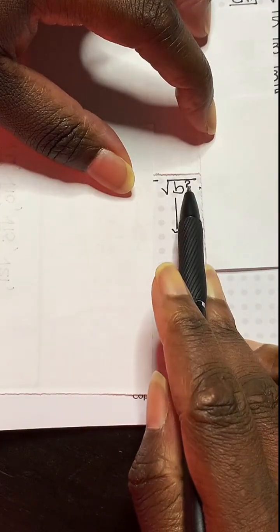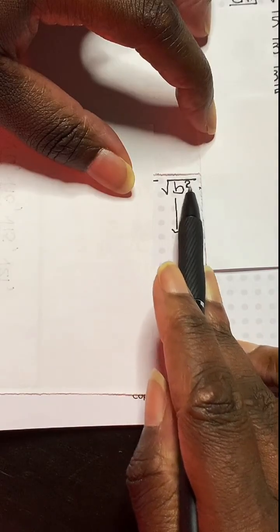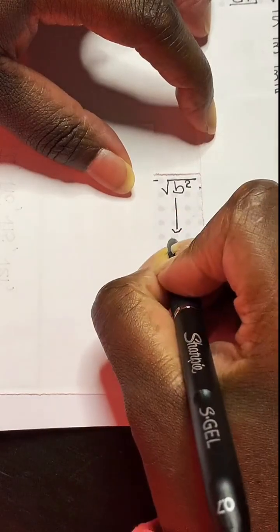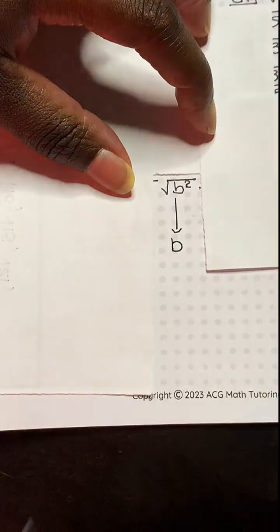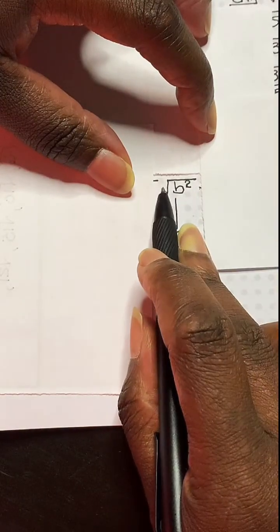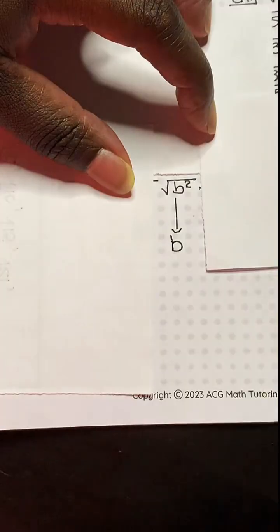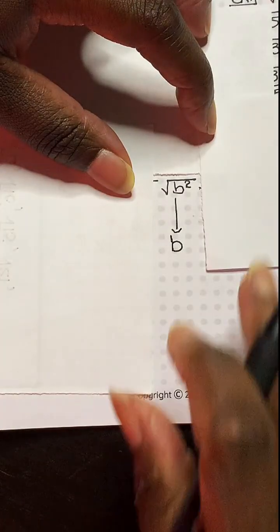If you think of it this way, square and square roots, they're inverses of each other. They do cancel each other out to give me a b. If you can't remember that, remember, it's your degree divided by your root. 2 divided by 2 gives me 1. And b to the first power is the same as saying b.